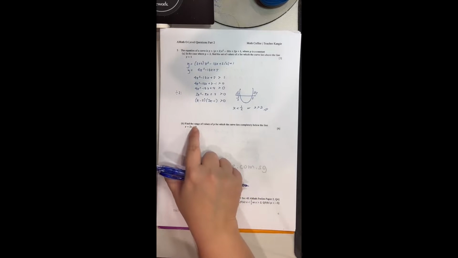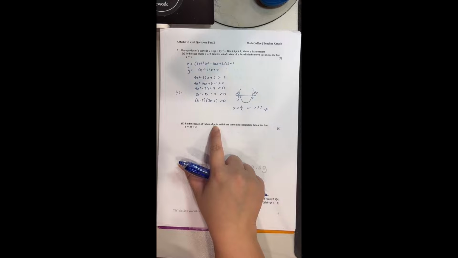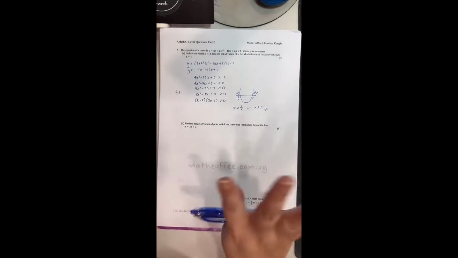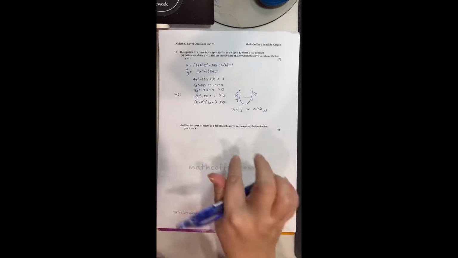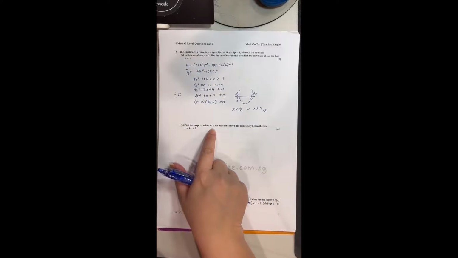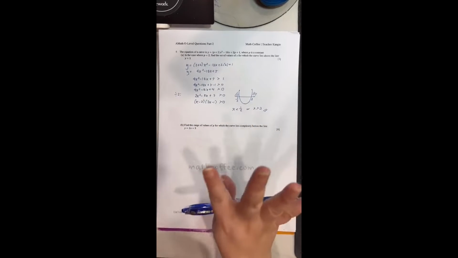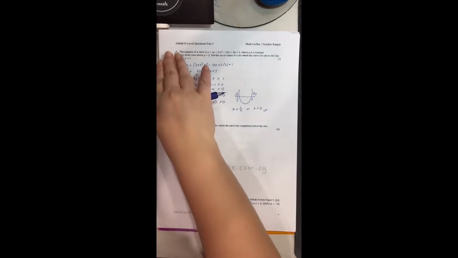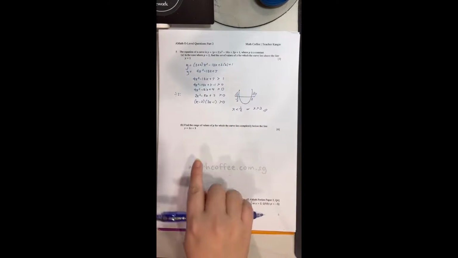Okay, so then next, they say find the range of values of P. Okay, take note, this part B and part A is not related. So you don't get yourself confused. Why is it that they tell me P equals to 2? Then over here, they tell me to find range of values of P. This 2 is not related. So this part B, you will just ignore the statement they state on part A and do it.